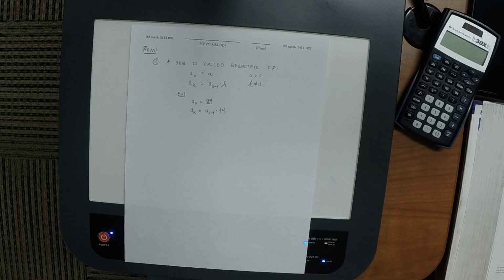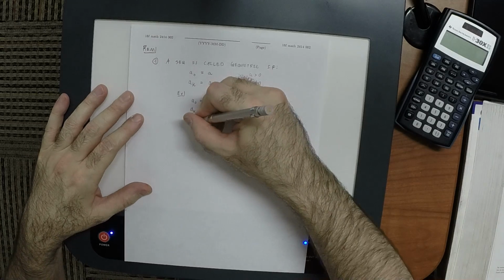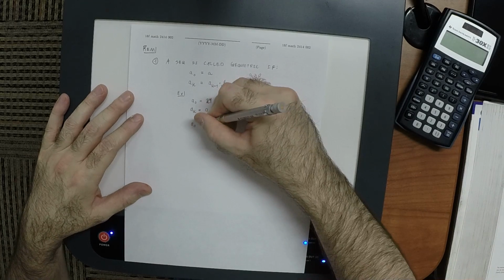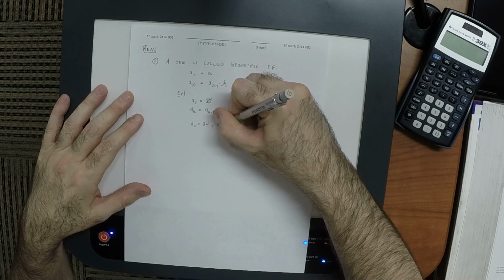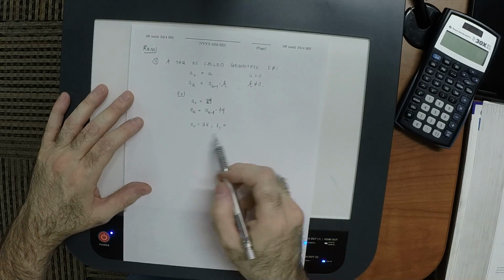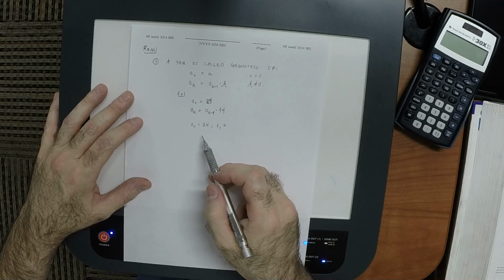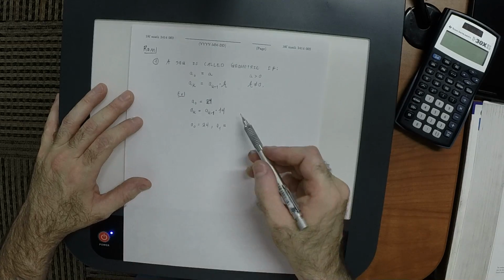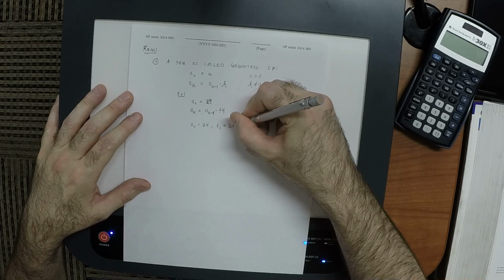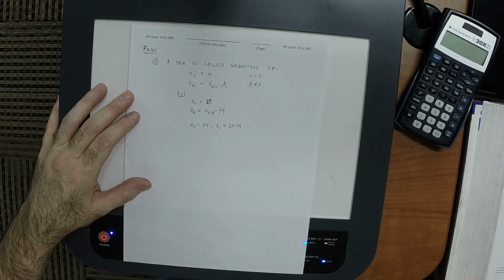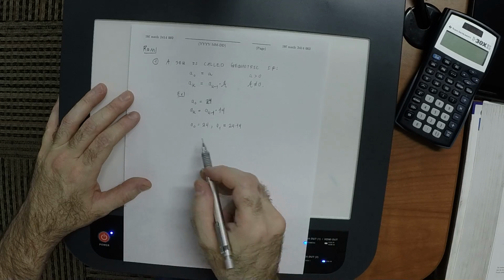So let's write out the first several terms in the sequence. A0 would be 24, and the way you get the next term is you take the previous one and multiply by R. I'm not going to bother multiplying it out; rather I'll write 24 multiplied by 1/4. That would be the next term in the sequence.